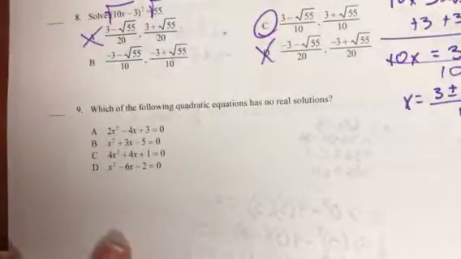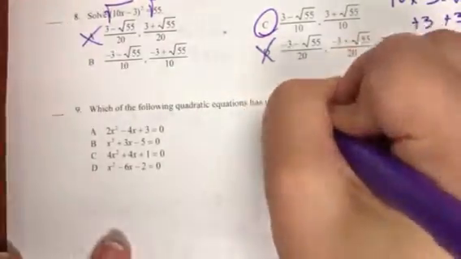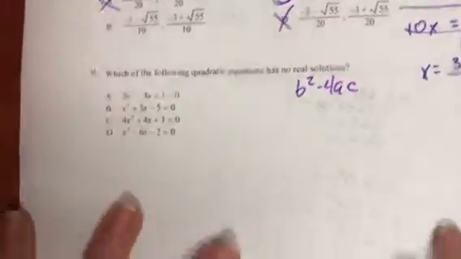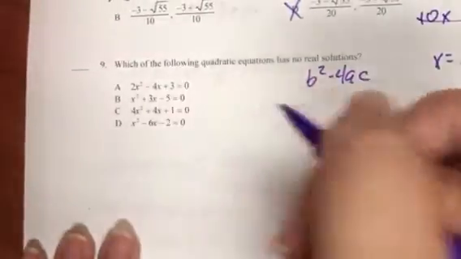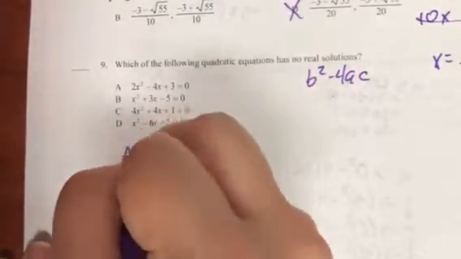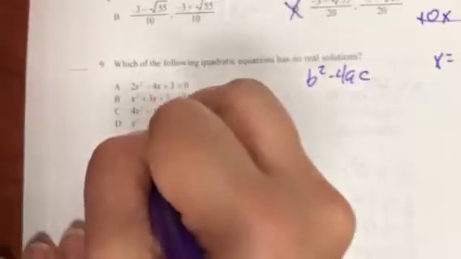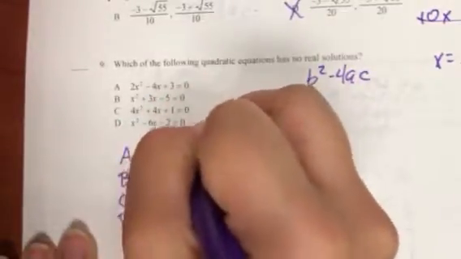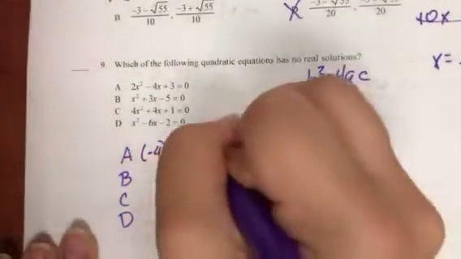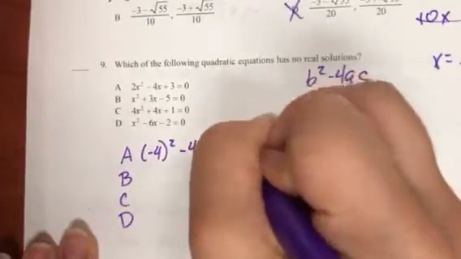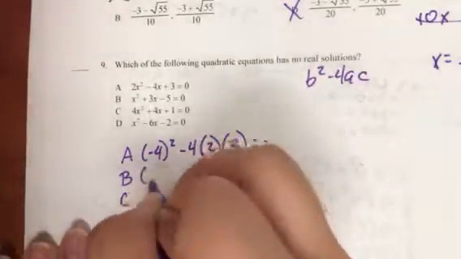Number 9, which of the following quadratic equations has no real solutions? Again, we're using b squared minus 4ac as our test. So if I rewrite A, B, C, D, plugging them into this, b squared, so that is a negative 4 squared minus 4 times my a, which is 2, times my c, which is 3. What will that get me?